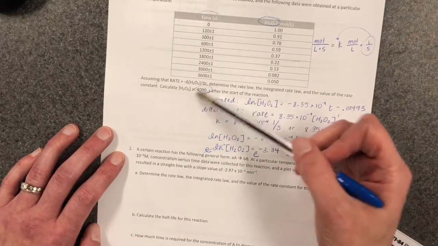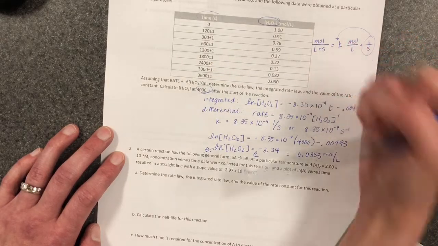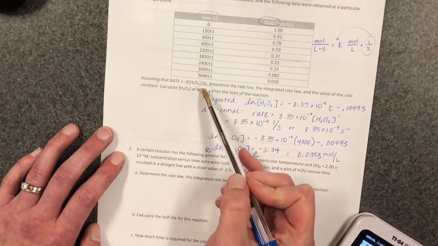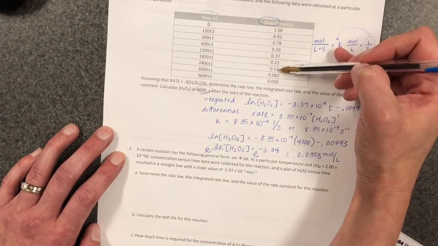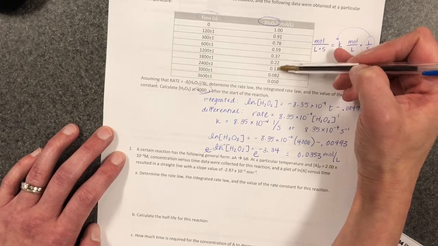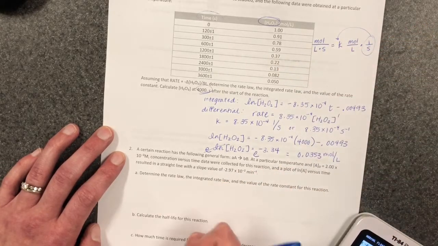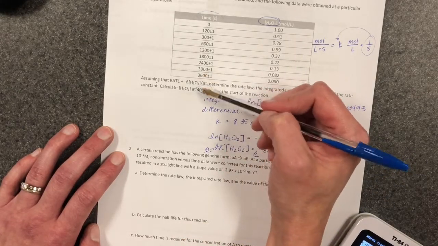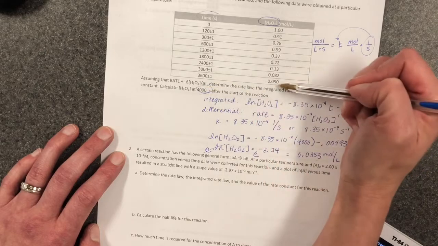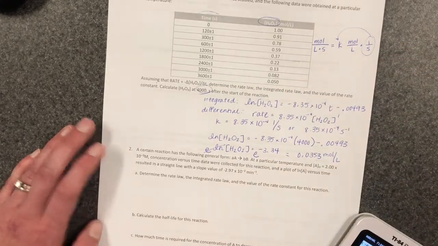Let's say that we were given a time that was in between 2,400 and 3,000. So let's say they give us the time at, I don't know, 2,800 seconds. Well, then my value for concentration should be somewhere between these two values for concentration that were measured. So you can always check your work that way to see if it makes sense. And in this case, since our time would be 4,000 seconds, which would be greater than what we have, then our concentration should be less than the last value we have. So I hope that helps.